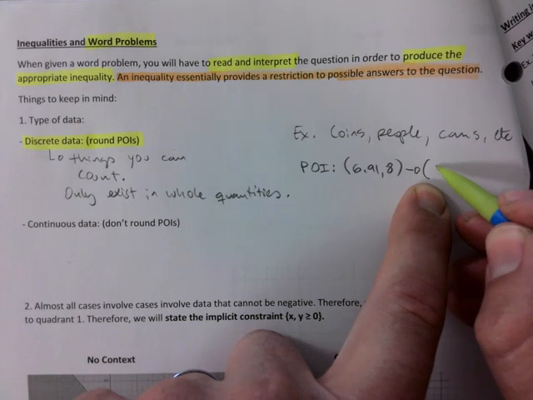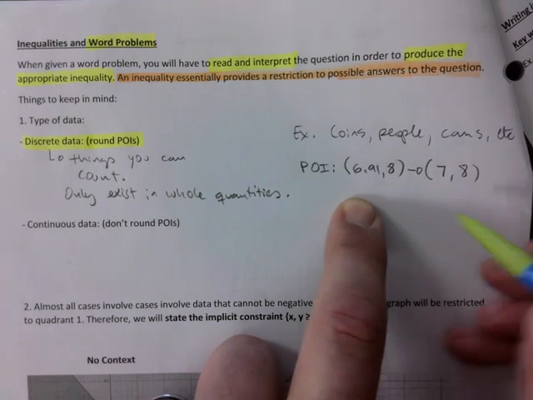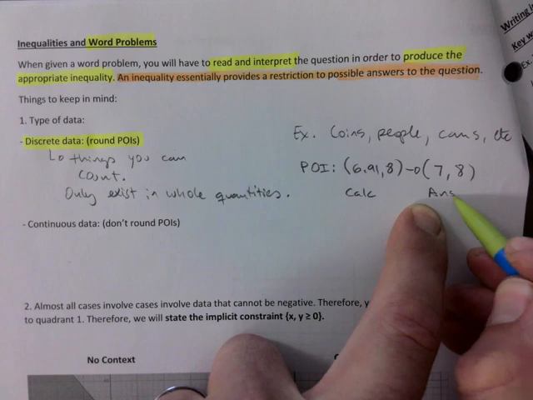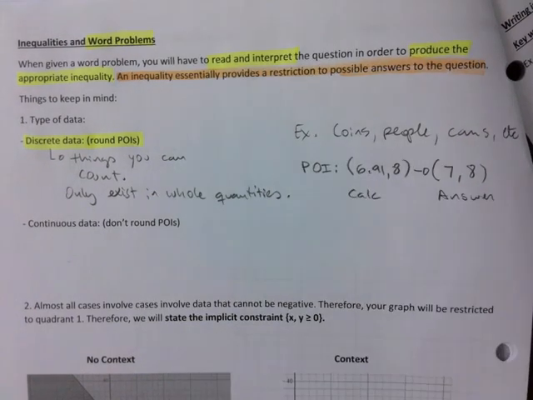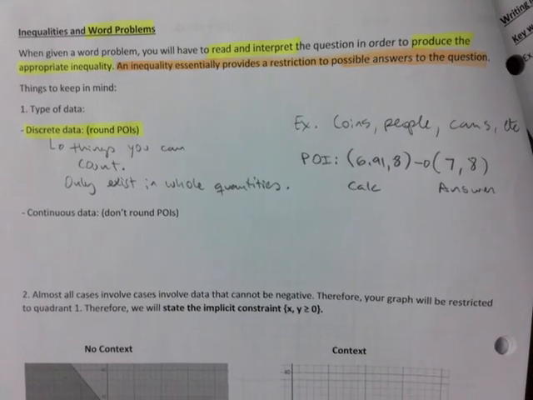We will say 7. This is your calculator, and this is your answer. I want you to show me both. I actually prefer that, but we round.